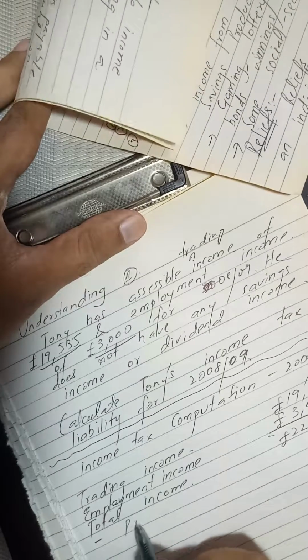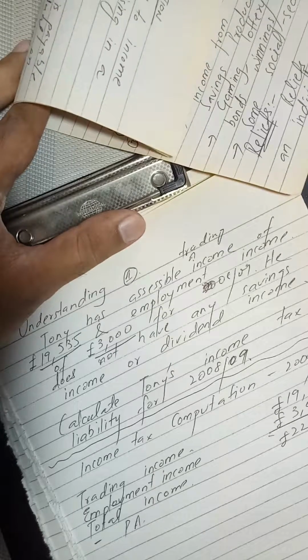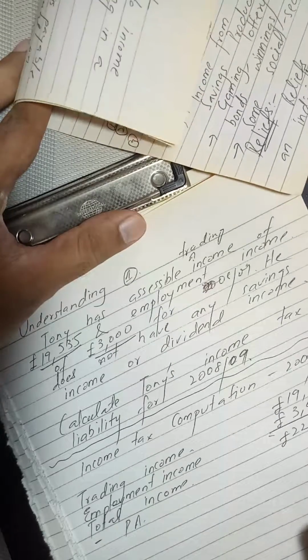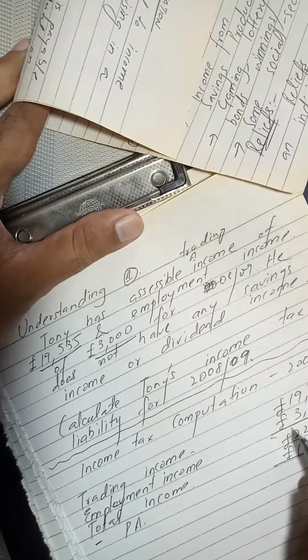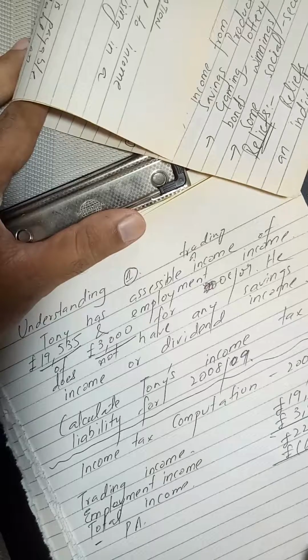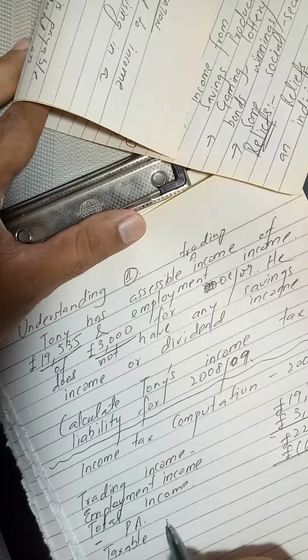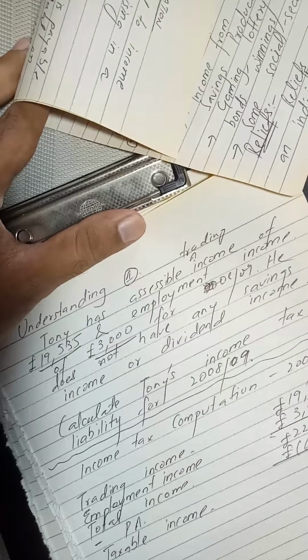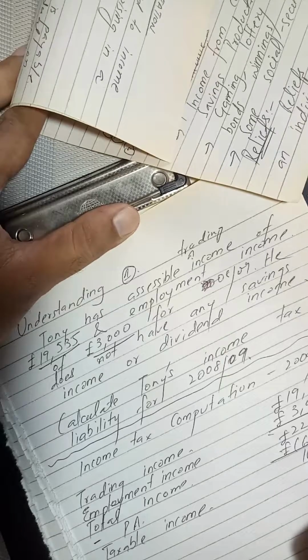Less personal allowance, that would be 6,035, and that is taxable income, which would be 16,500.